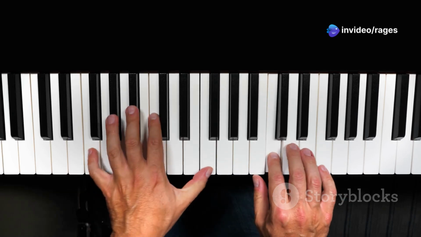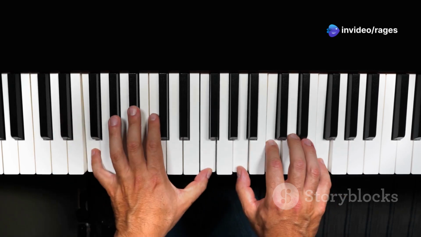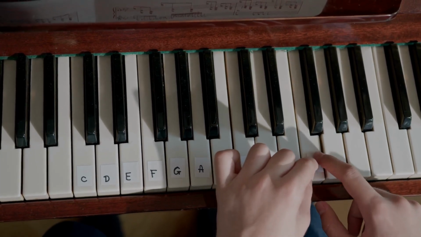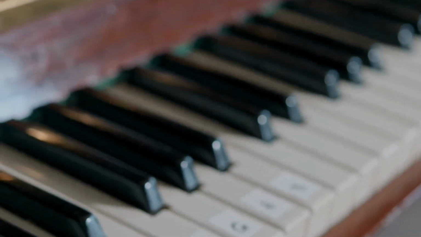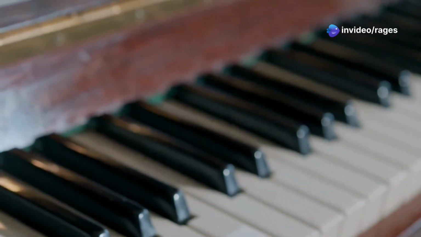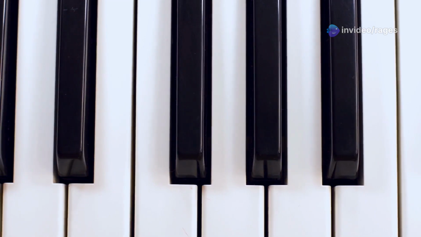A scale is like a musical ladder, a series of notes going up or down in a specific pattern. Let's learn the C major scale, the most basic scale on the piano. To play C major, start on the note C and play the following notes in order: D, E, F, G, A, B, and back to C. Notice how some notes are closer together than others.